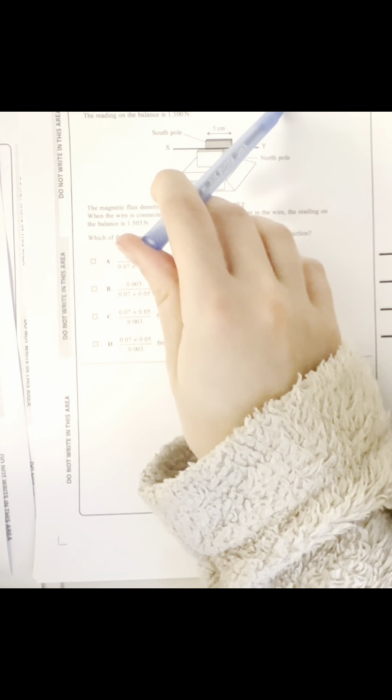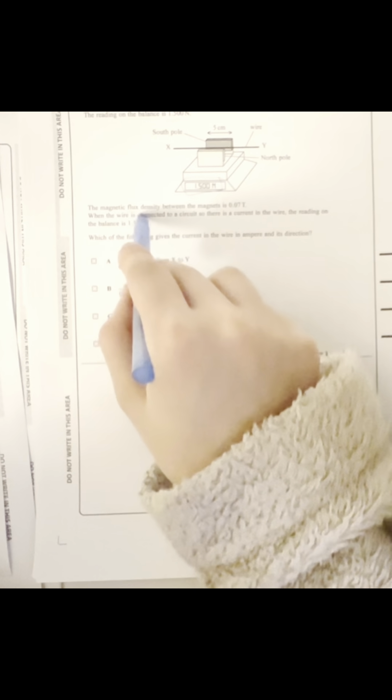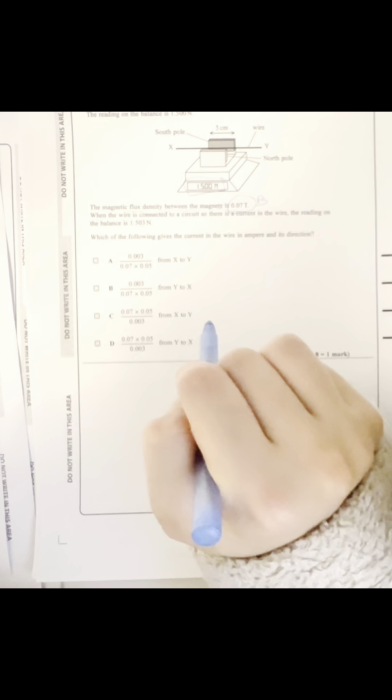Now, question number 8. A wire is held firmly in place between 2 magnets mounted on top of an electronic balance as shown. The reading on the balance is 1.5 newtons. The magnetic flux density between the magnets is 0.07 Tesla, which has the symbol B.